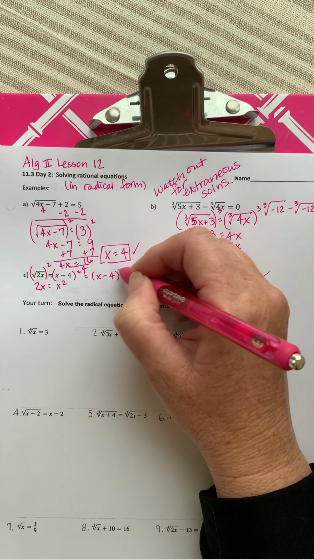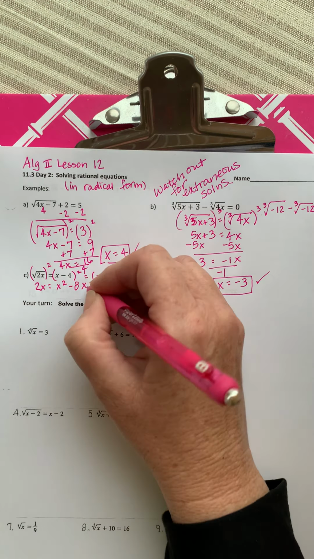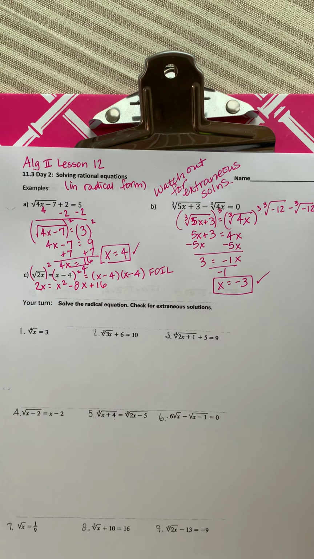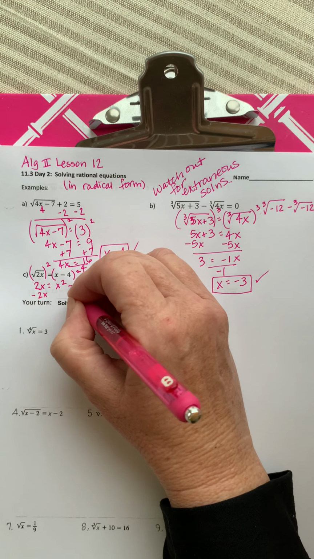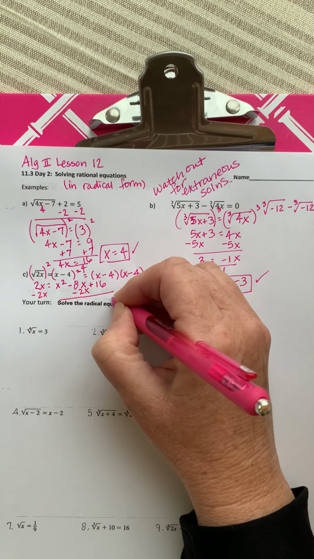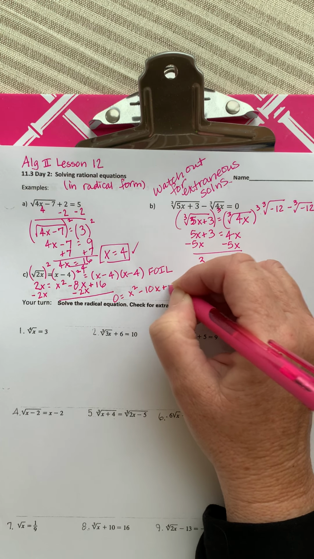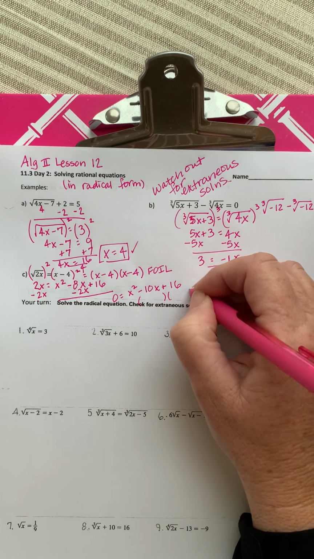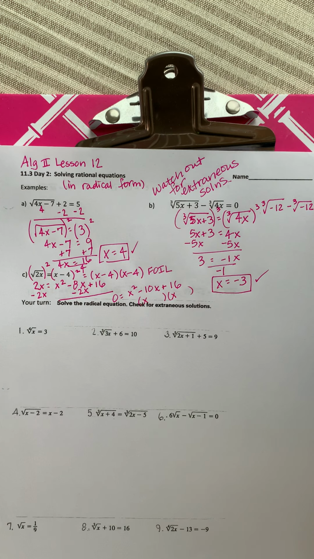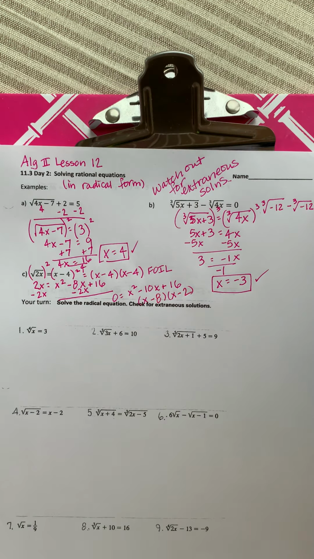Okay, so I'm going to multiply this out. X squared minus 4x makes negative 8x, and then plus 16 on the end. Since this is a quadratic, I'm going to get everything over on one side so that it's equal to 0. Sorry, I'm running out of room here. X squared minus 10x plus 16. I'm looking for two numbers when I factor this that multiply to be 16 and add to be negative 10. And that would be negative 8 and negative 2.